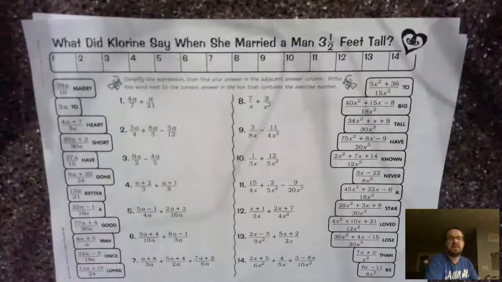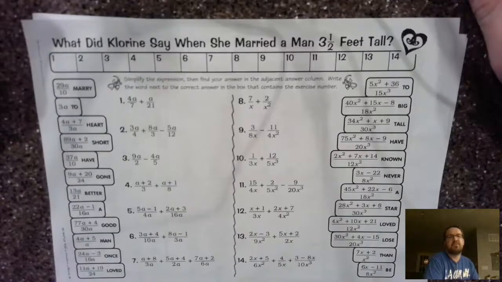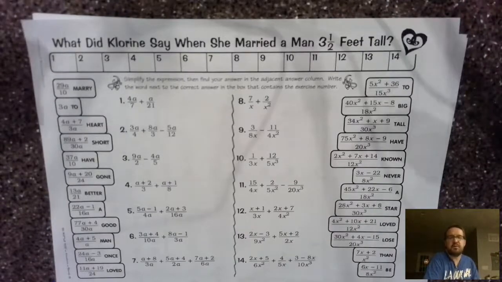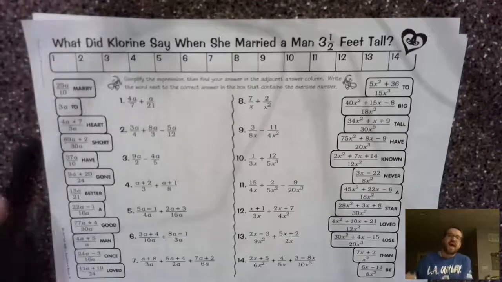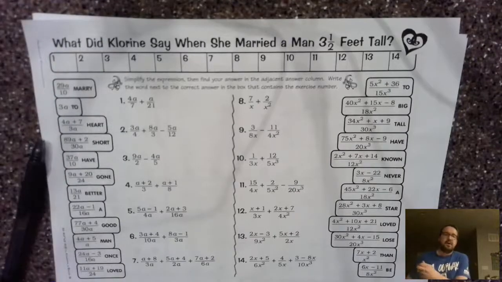All right. So we're going to take a look here. What did Chlorine say when she married a man 3.5 feet tall? If you remember the previous worksheet that we just did, we were looking at adding or subtracting fractions, but they all had common denominators. So that's where this is different. If you look here, not common denominators.